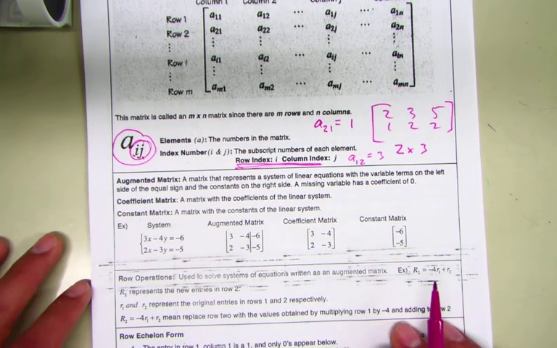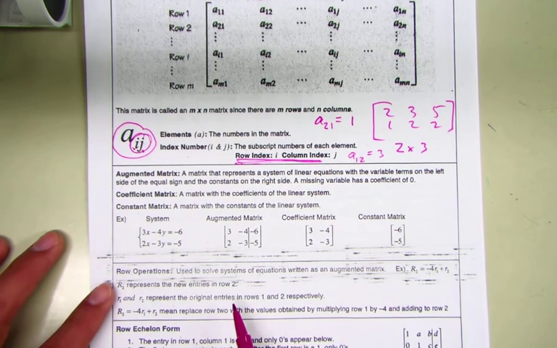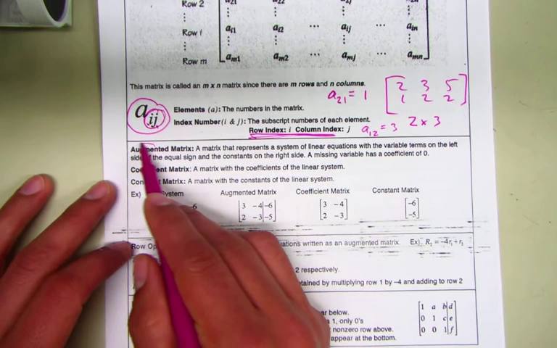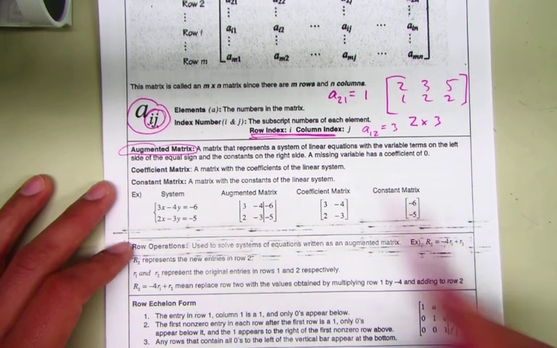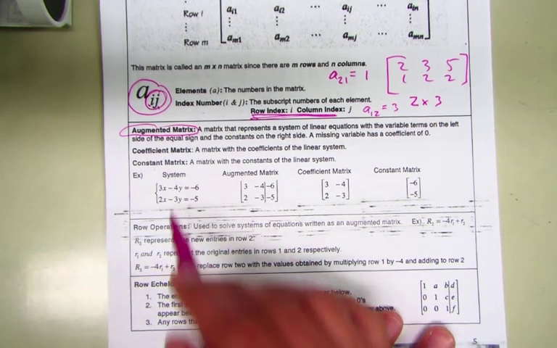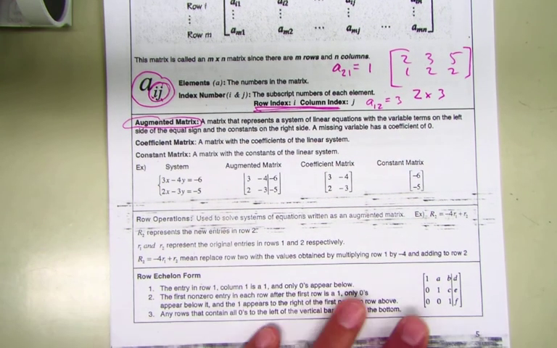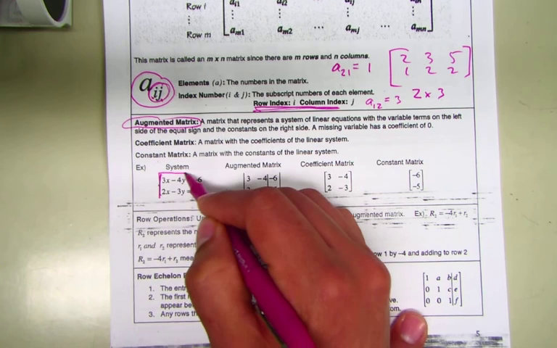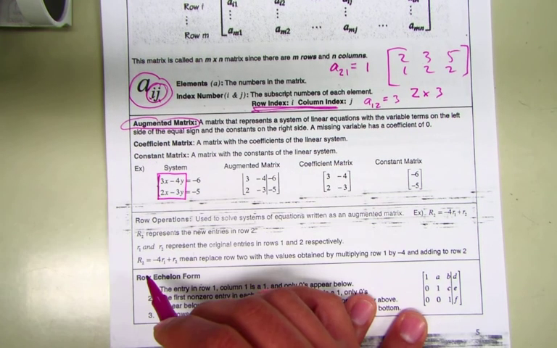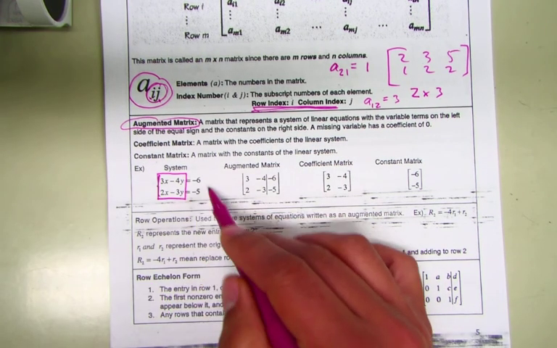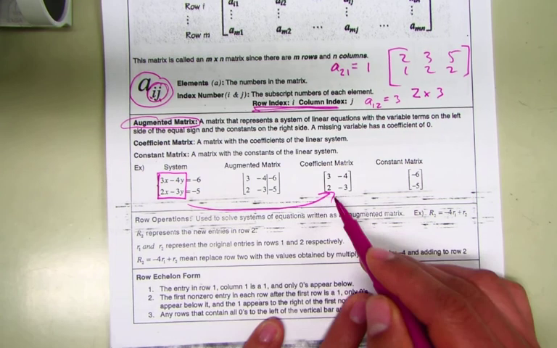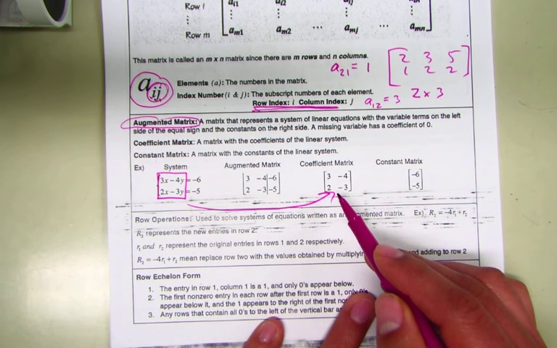Now, as far as a system is concerned, we'll start with 2 by 2s, okay? There's something called an augmented matrix, and an augmented matrix is really 2 matrices in one. You take the left side of an equation, and that becomes your coefficient matrix, okay?